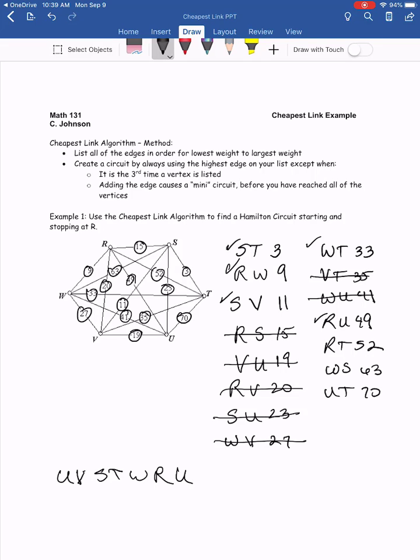I have my circuit. In order to start and stop at R, I just need to rewrite it. I can rewrite it as RUVSTWR. And then for the weight, I just need to add those up. And we have a weight of 75. So that's our first example of cheapest link. Let's do one more.